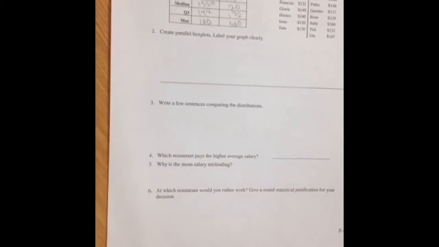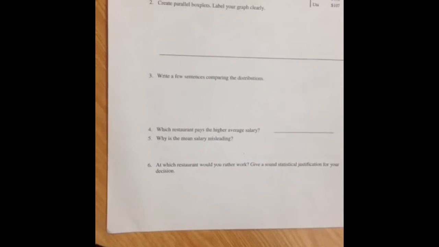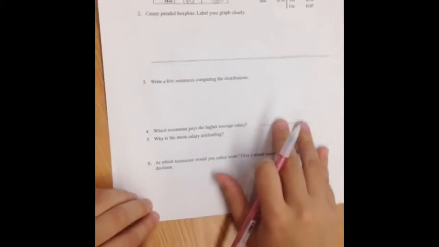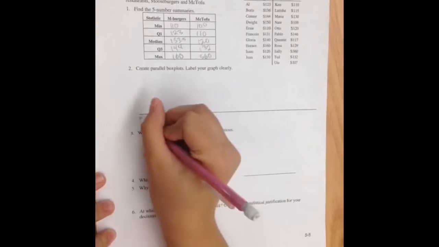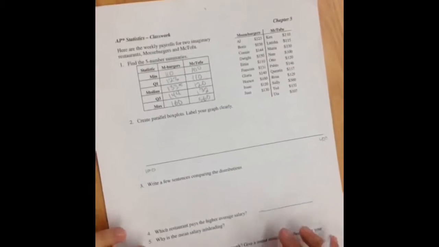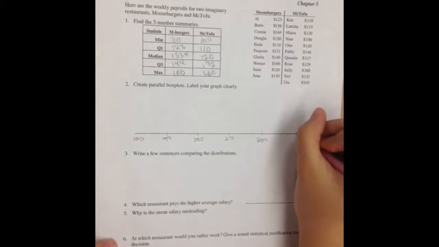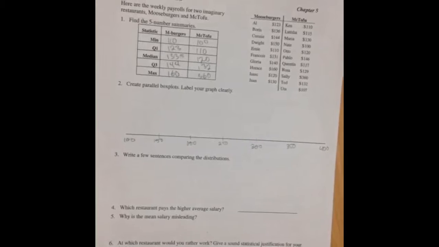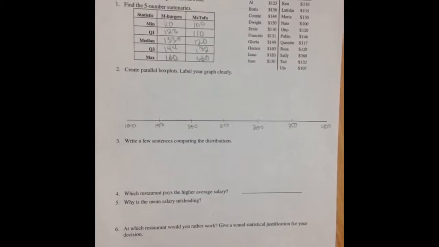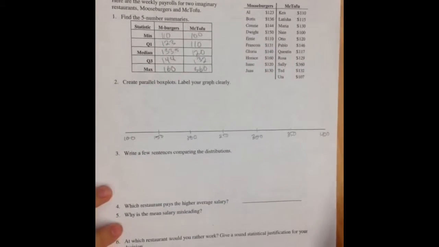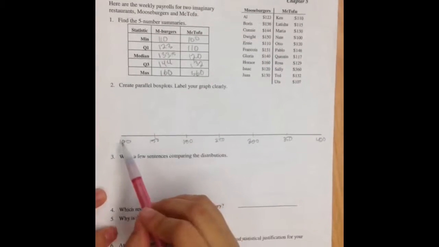Okay, so number 2 says create parallel box plots. You just go off the 5 number summaries. So the minimum I'm going to use is McTofu's, and then the highest number I'm going to put on the number line is 400. Okay, so the first one we're going to plot is Moose Burgers. So the minimum is 110.